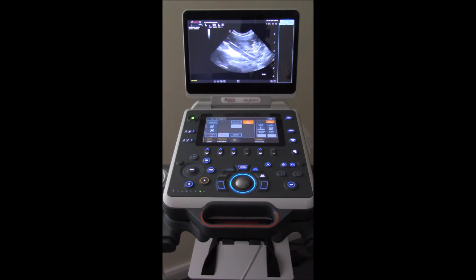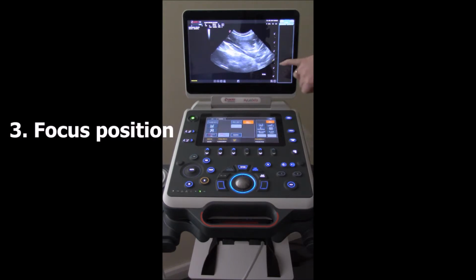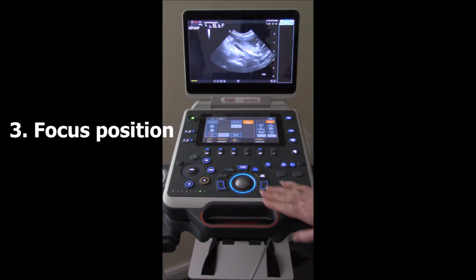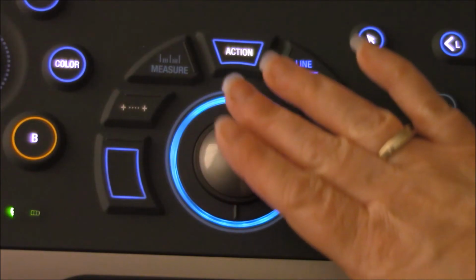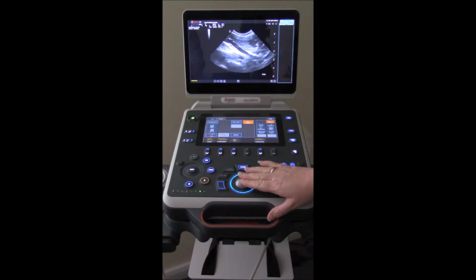The next bit we're going to adjust is the focal zone. So you can see we've got this little yellow dot here, and we can move that up and down just by rolling the roller ball up. You want this dot in line with your area of interest, because that's where you're going to get your clearest image.